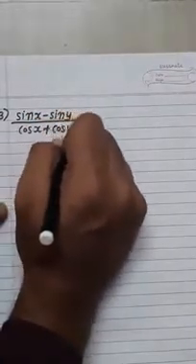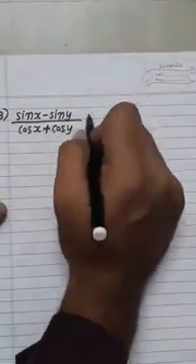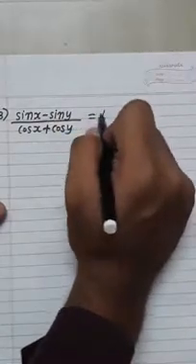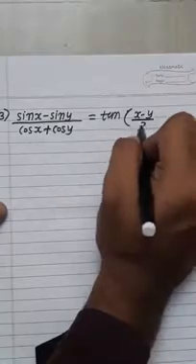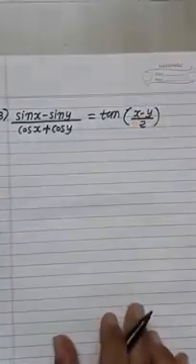Sin x minus sin y upon cos x plus cos y is equal to, prove that tan((x minus y) divided by 2).